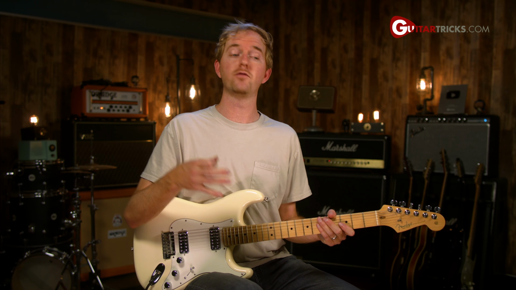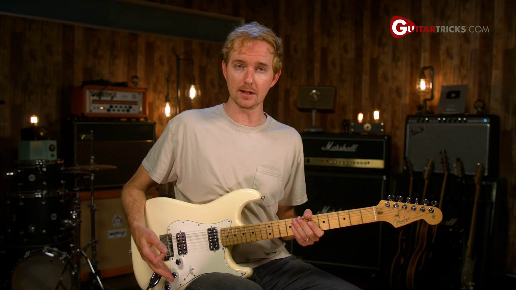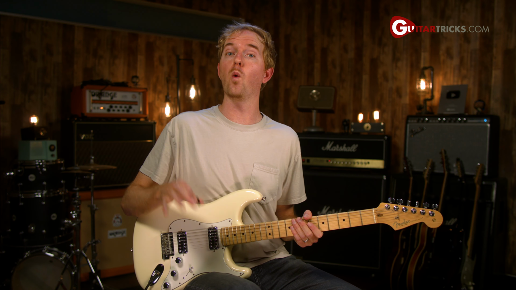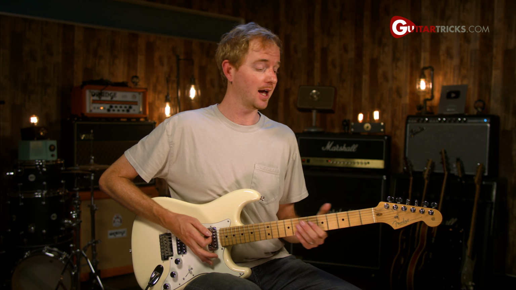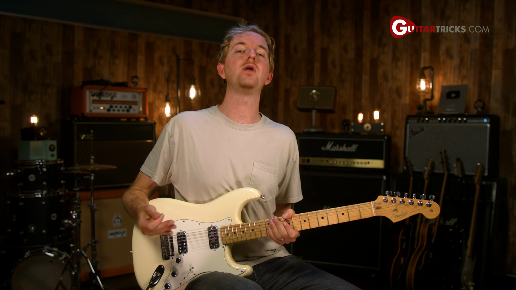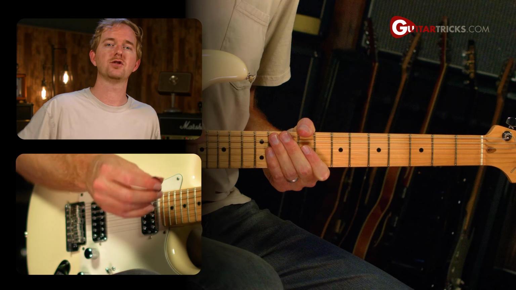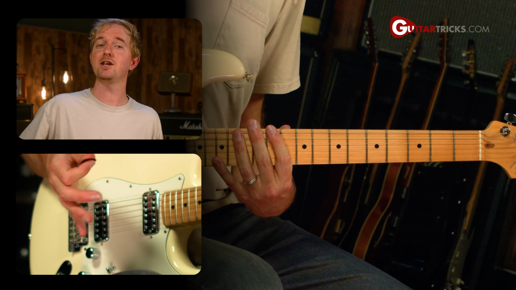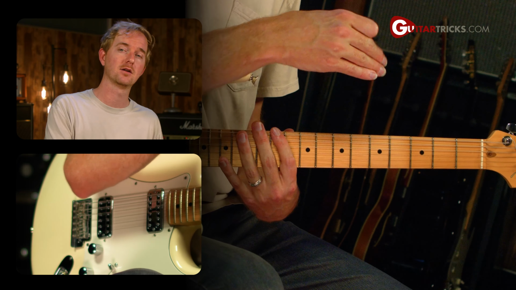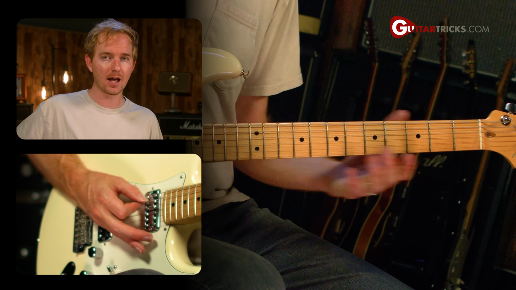So after you've gone through each string, now it's time to start drilling. You really want to focus on one string at a time. Again, note naming aloud. You could spend a few days on just one string, or even a week or so. Okay, so you want to go up. Now the next thing you might want to do is go backwards.